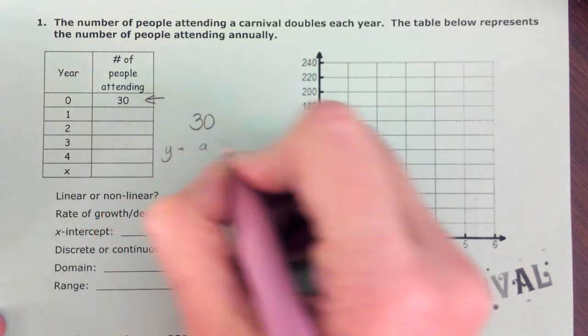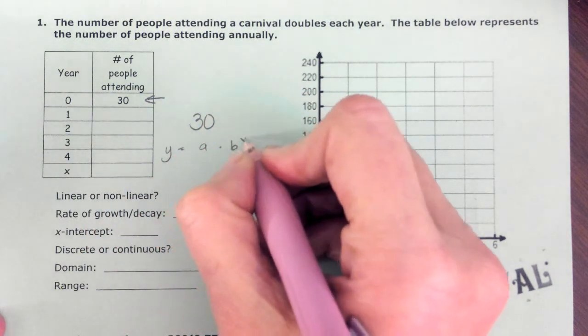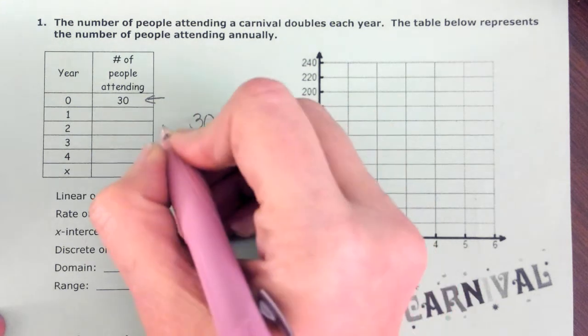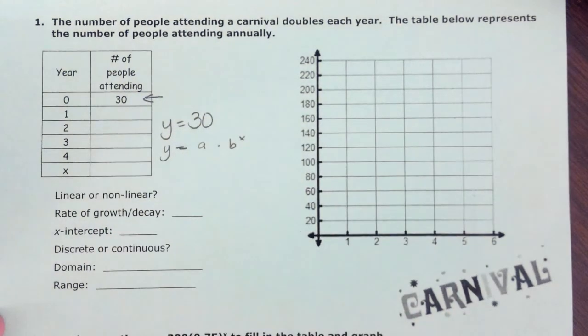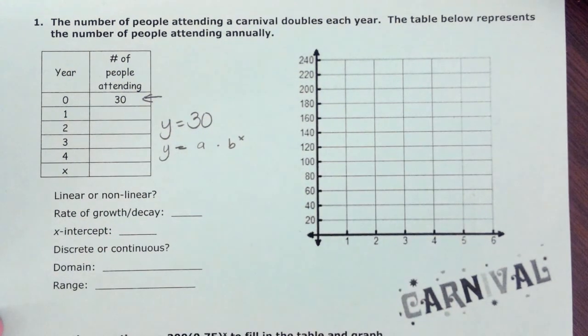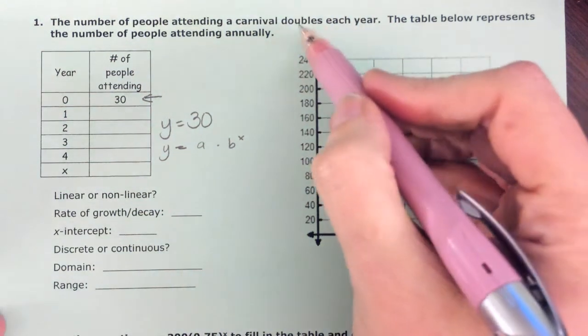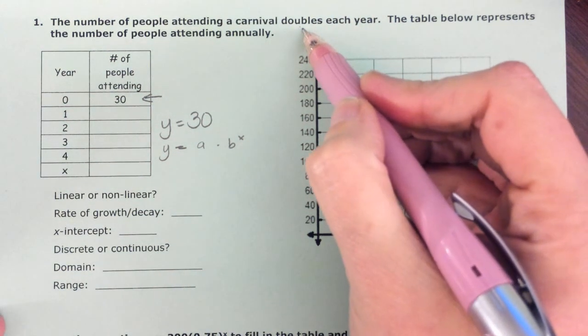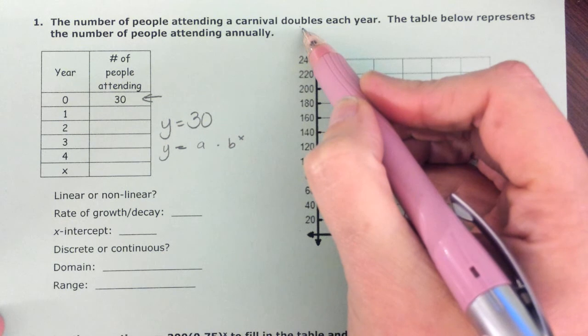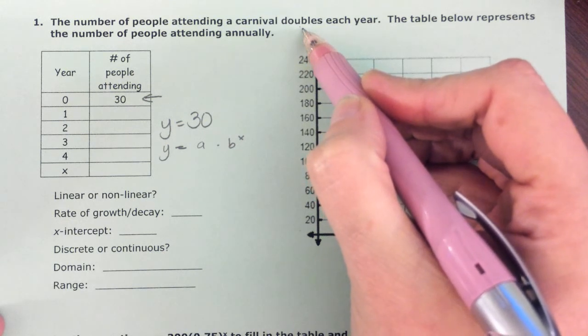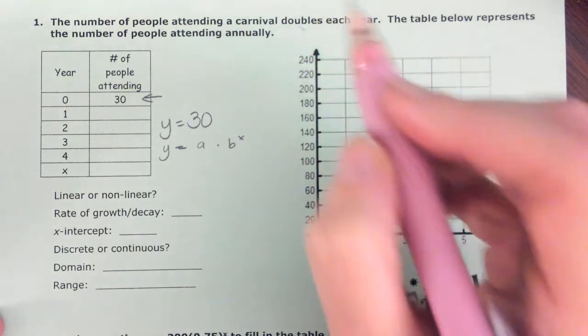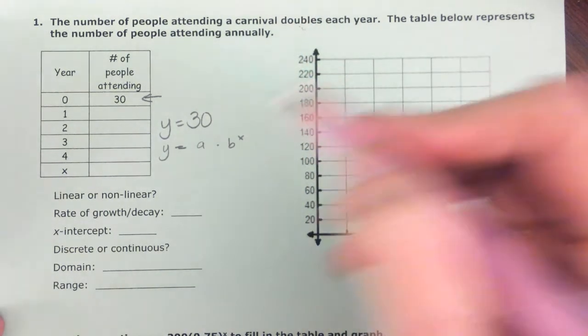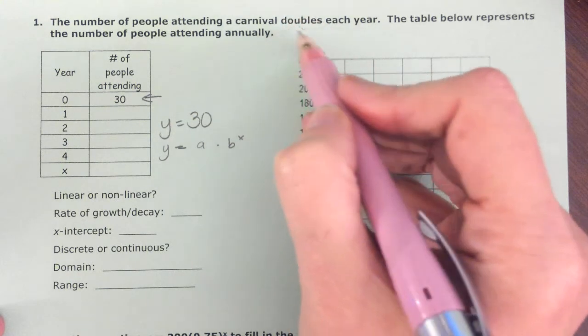Remember, my parent function is A times B to the X, right? So if I were to write an equation, I'd say y equals 30. Now it says it doubles. So if it's doubling, what kind of function do I have, linear or exponential? If I'm doubling or tripling or halving every year, that means I'm multiplying by 2.